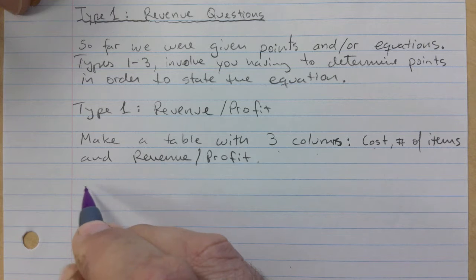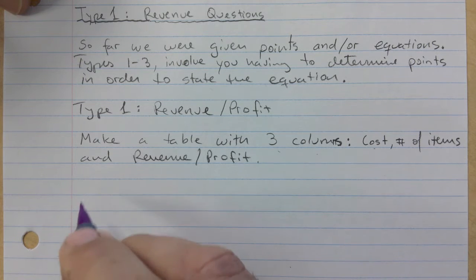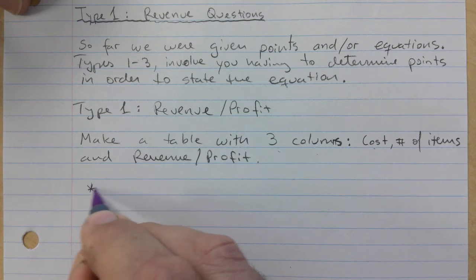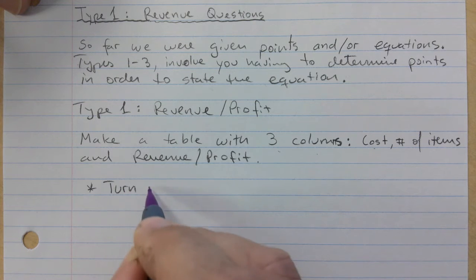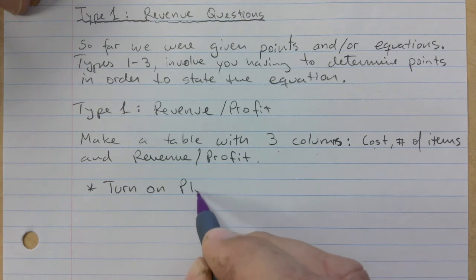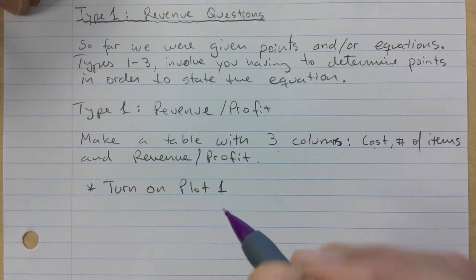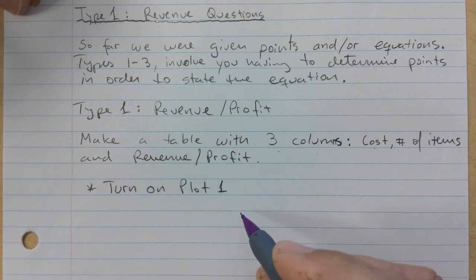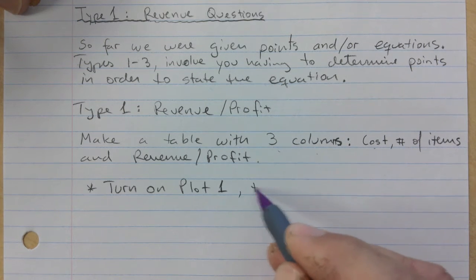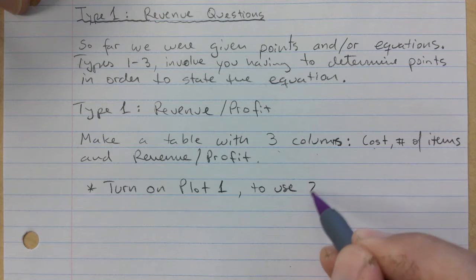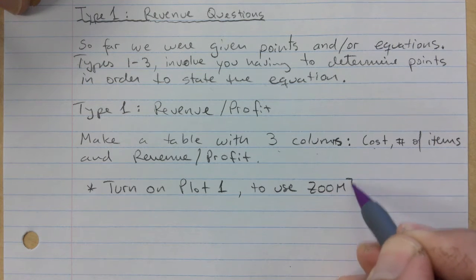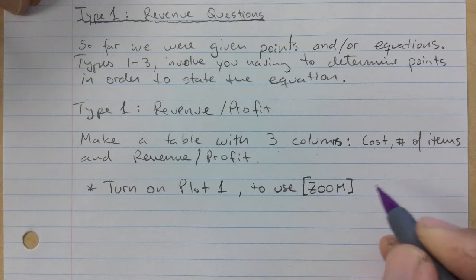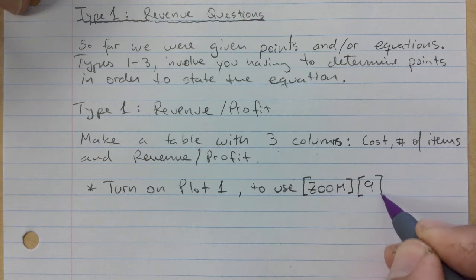So I will give you an example. Or first I will make sure you have the note here. Turn on plot 1, comma, to use zoom 9, right?